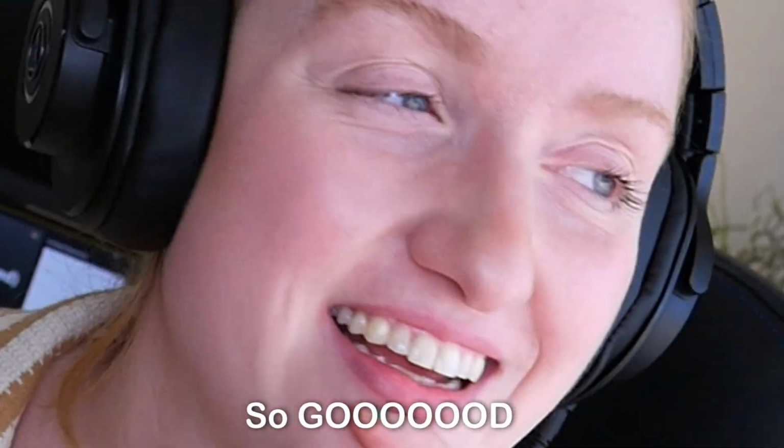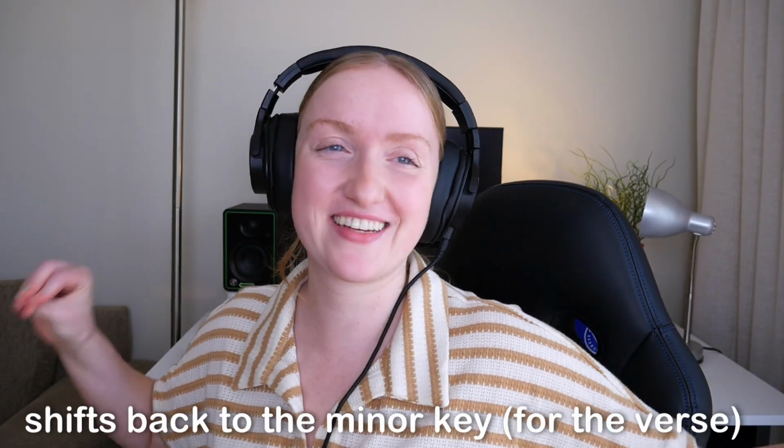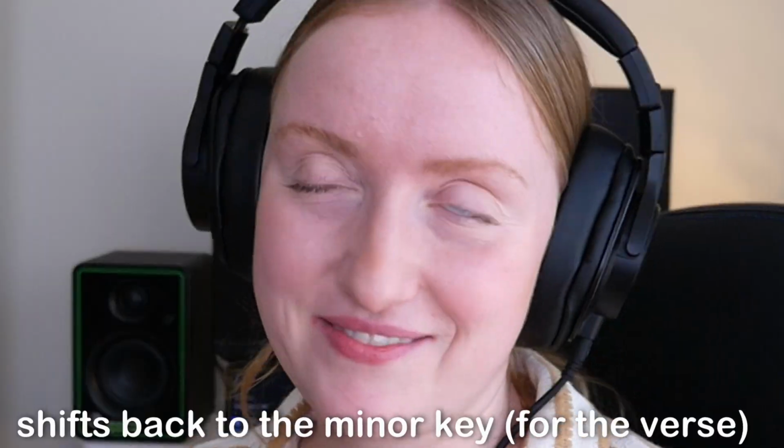Just hits every time in this song, doesn't it? So good! And then it shifts back to the minor key. Is this the only reason this song is great? Of course not. It's just a really interesting example of this technique, and I thought I'd point that out.